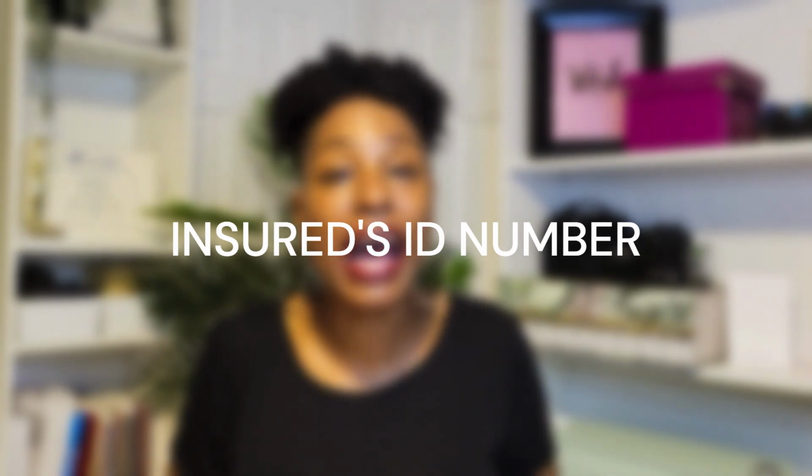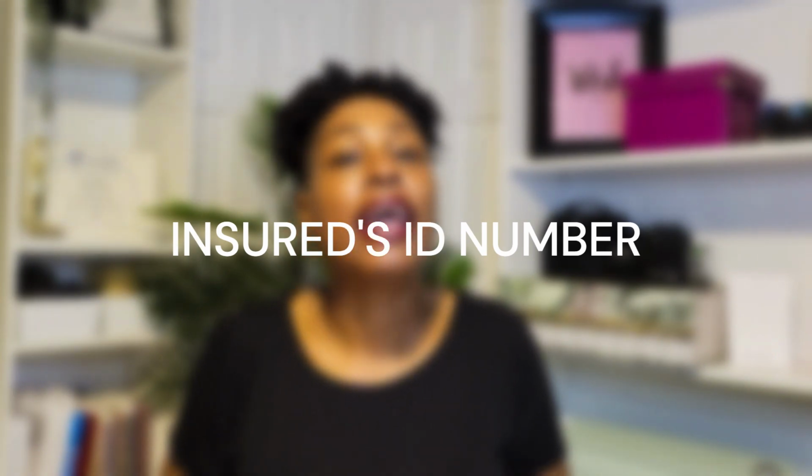So the first number that is extremely important is the insured ID number. It is also known as the member number, the ID number, the member ID. There are different terms that you can use, but actually on the paper claim form, it says insured ID number, and it is in box 1A.